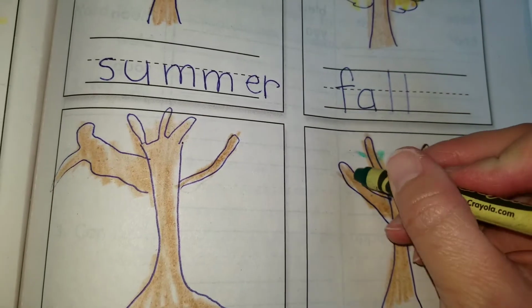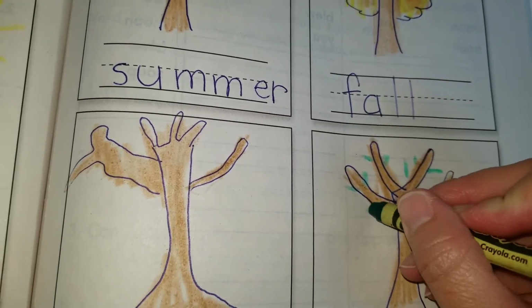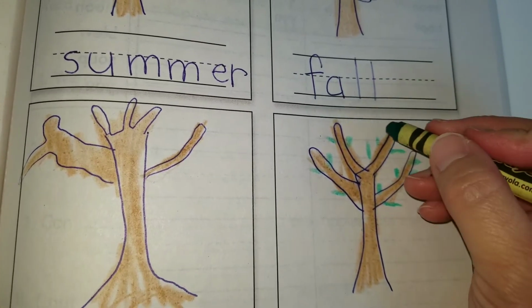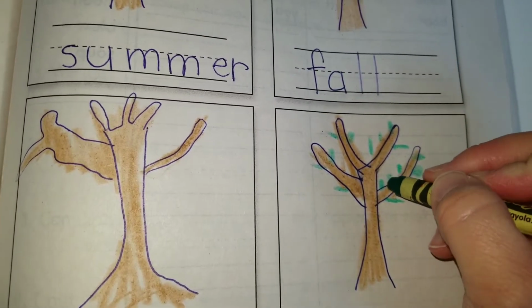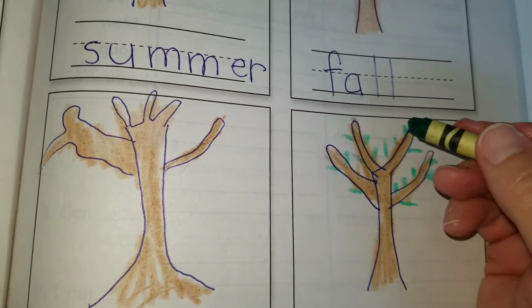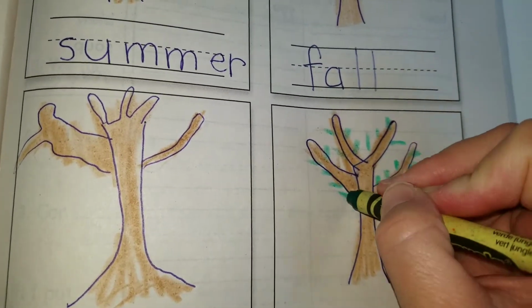Soon the branches will be full of leaves because it's spring. It usually rains a lot during spring, and we get a lot of spring storms, right? Maybe you remember the other night we had a spring storm. I think it was Sunday night that it was a spring storm.